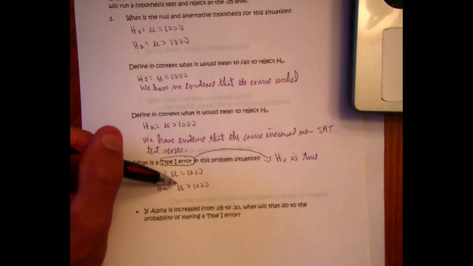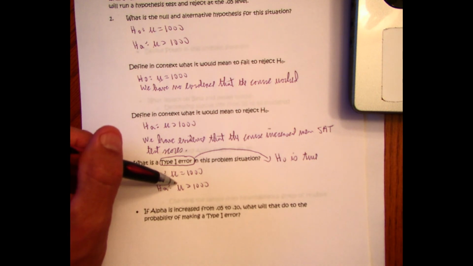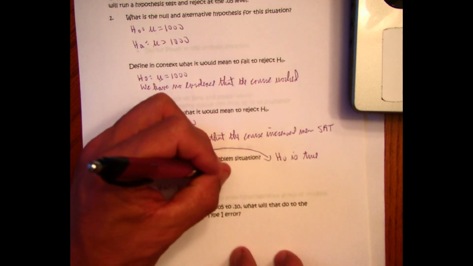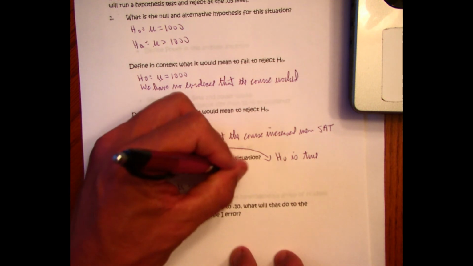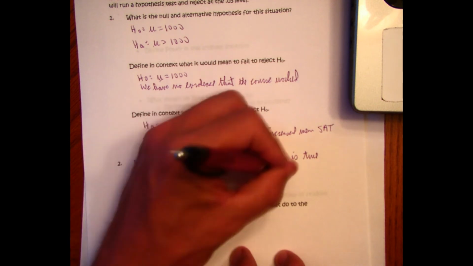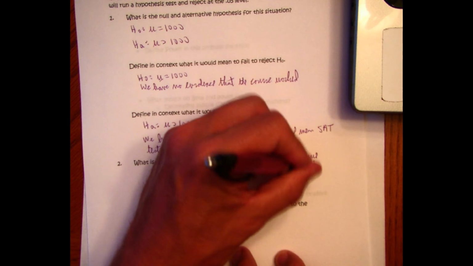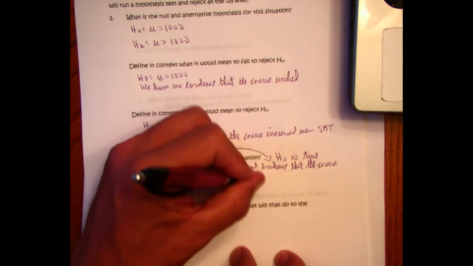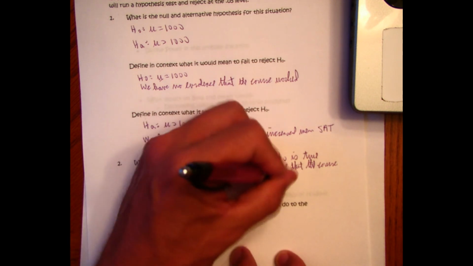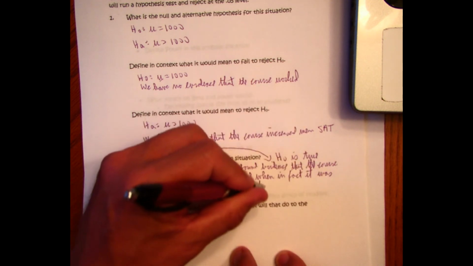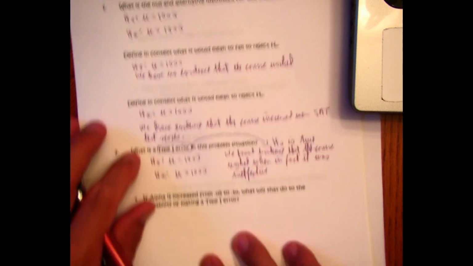So we accepted the alternative. So what did we do? We made an error. Okay. We found evidence that the course worked when in fact it was ineffective. Okay?